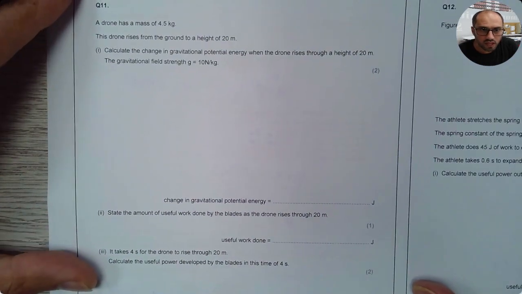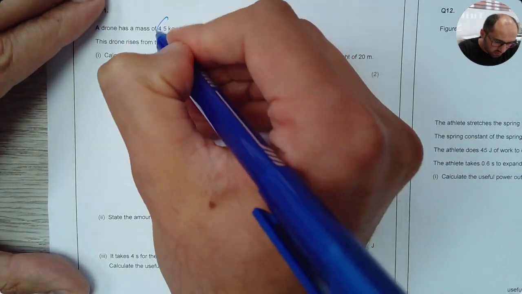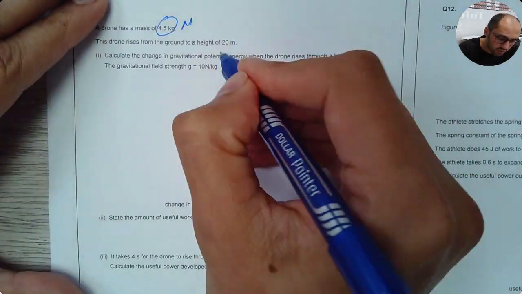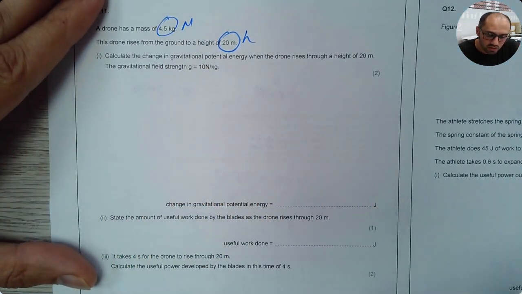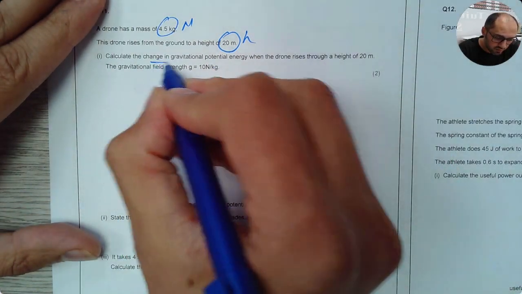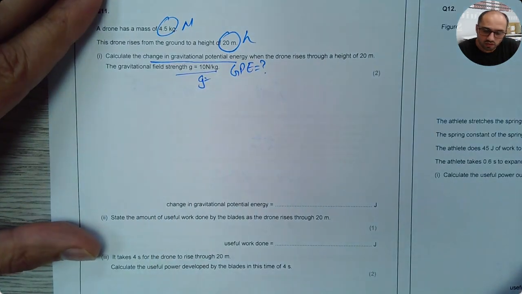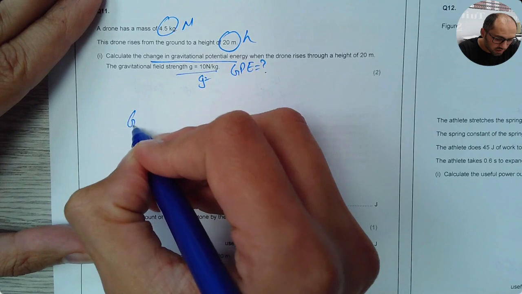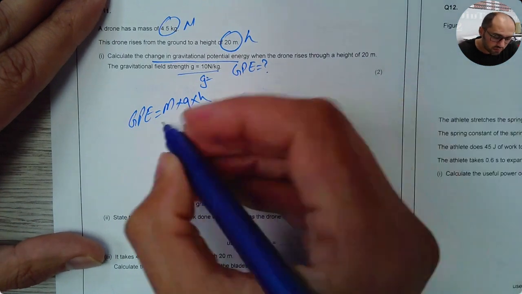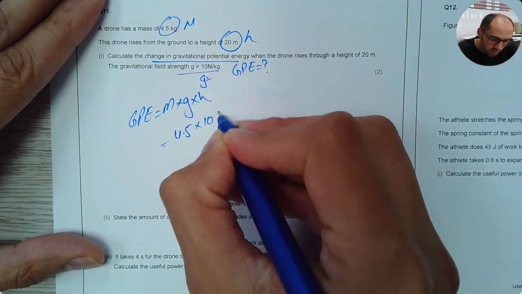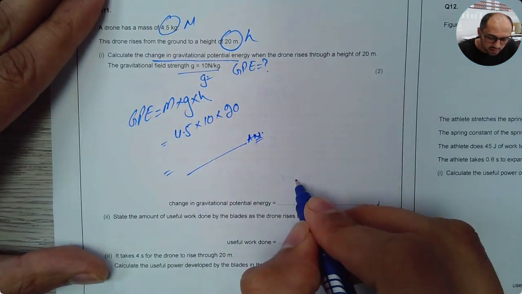Next question. A drone has a mass of 4.5 kilograms, the value of M. The drone rises from the ground to a height of 20 meters. This is the value of H. It says calculate the change in gravitational potential energy when the drone rises through a height of 20 meters. So we need to work out GPE equals question mark. They've given us the value of G as well. 2 marks is straightforward. All you have to do is GPE equals M times G times H. There are no unit conversions required for this question. Straight away plug in the values and you will end up with the answer. So what has happened in this case is the drone was here.